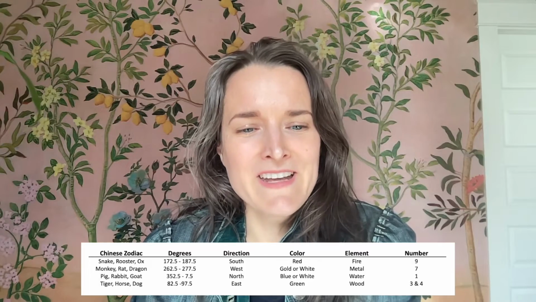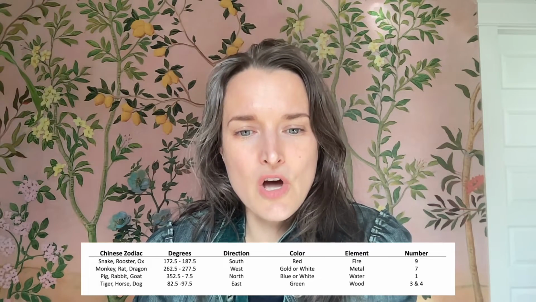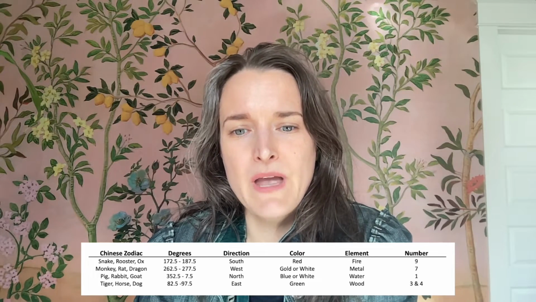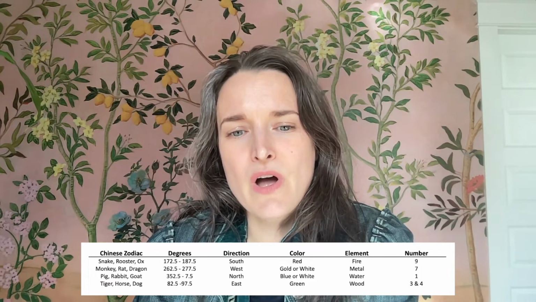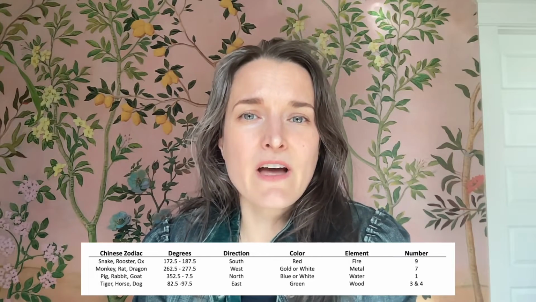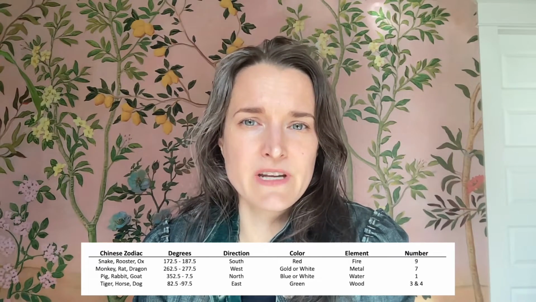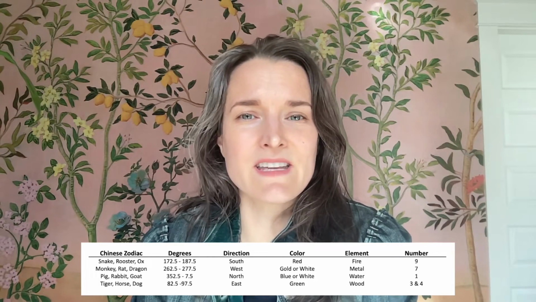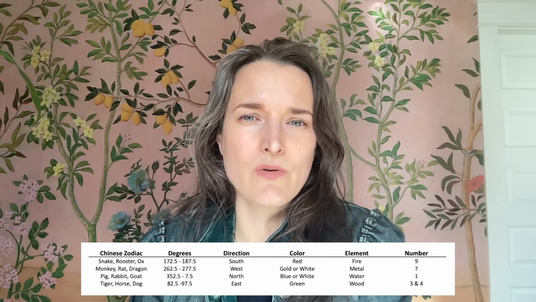Okay, enough about that. So if you're a pig, rabbit, or goat, your location is in the north and your colors are blue and white. So, the north number is 1. So really it's very simple, right? You could have one beautiful white lily, for example. That could be a great way of working with the energy. There are blue flowers, of course, too, right? So there's irises and things like that. So really just choose what feels right for you, intuitively.